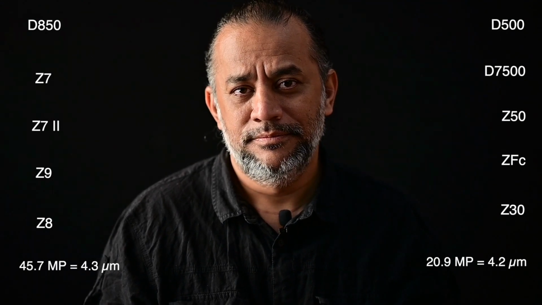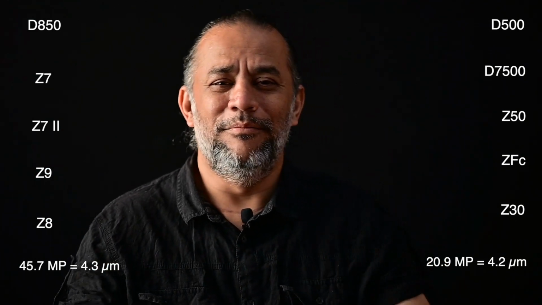Then we have Z30. Z30 is the cheapest among all these cameras and can do everything except high frames per second. It can make good video and take very good photos. I am so happy with Z30 when it comes to taking photos and videos. It's the best value for money camera that you can have in the Z lineup. So all these 10 cameras, which essentially have the same pixel pitch, give you the same level of detail, but all target different market value at a different price point.